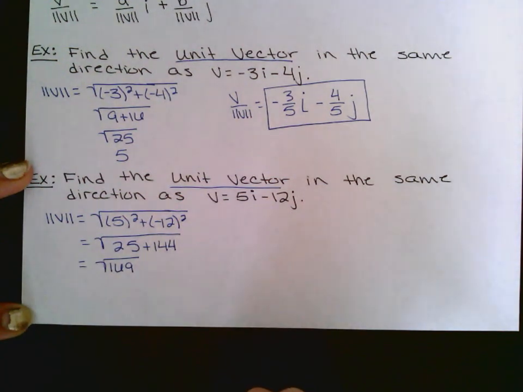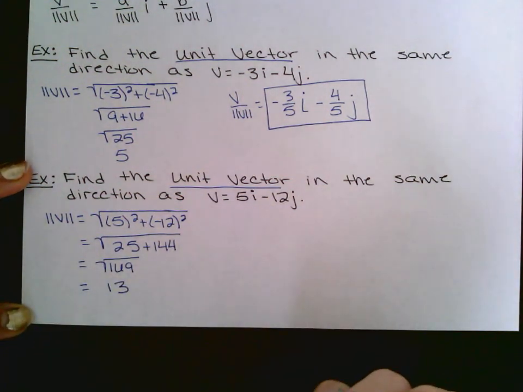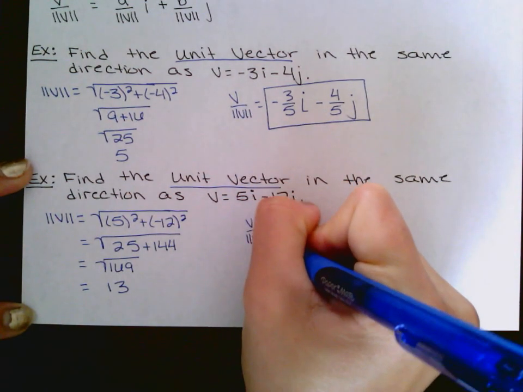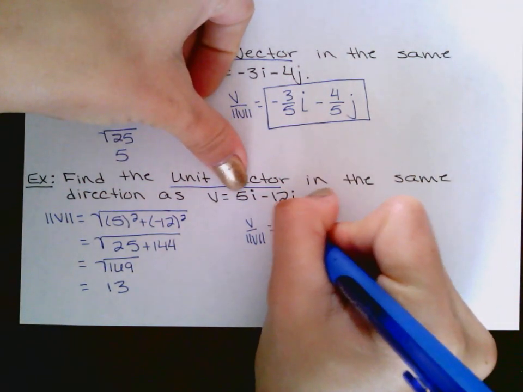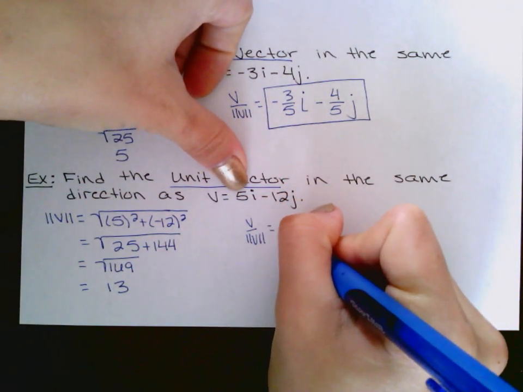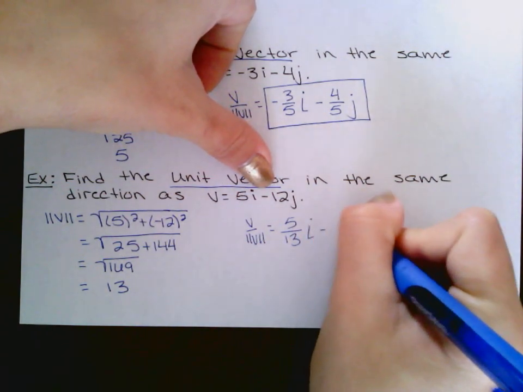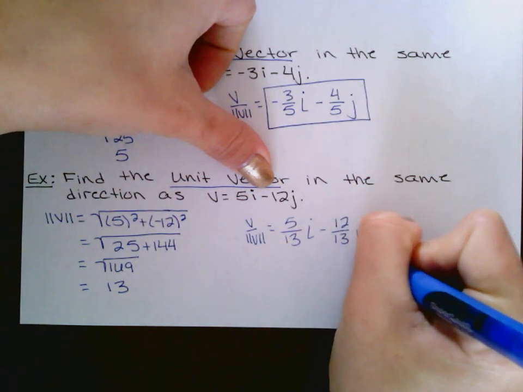And if you put square root of 169 in your calculator, it is a clean root. It gives you 13, okay? So now my unit vector, here's my notation on how to write it, is equivalent to A over the magnitude i, and then I have my B is negative, so minus 12 over the magnitude j.